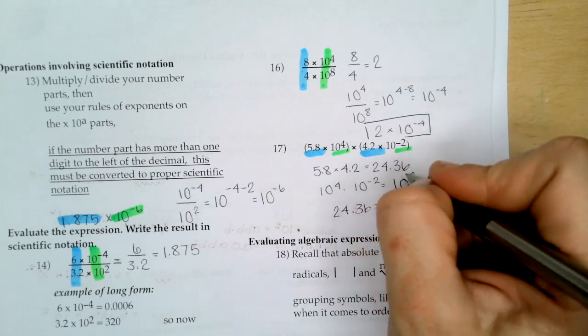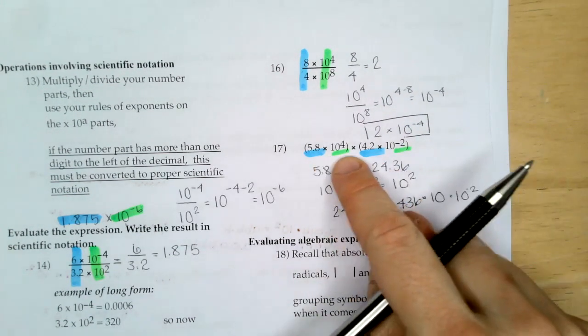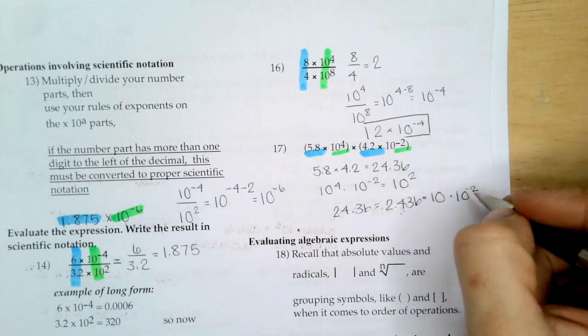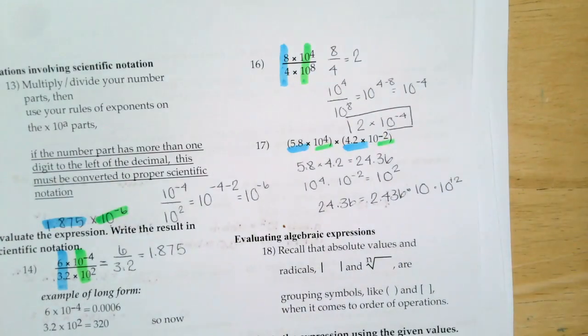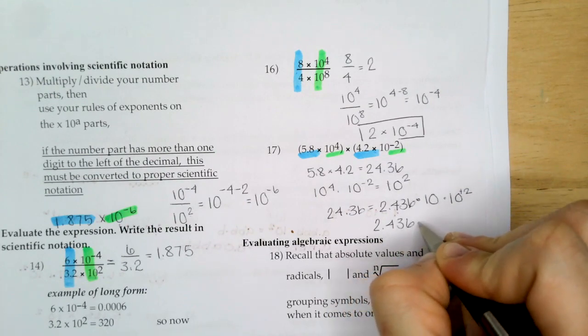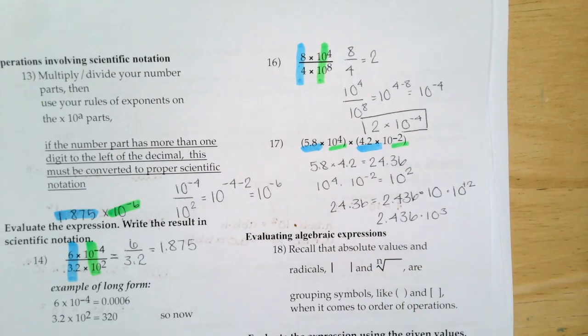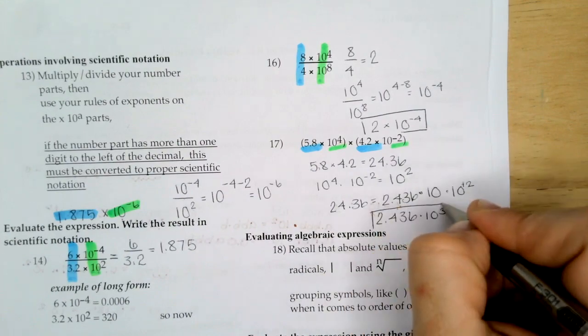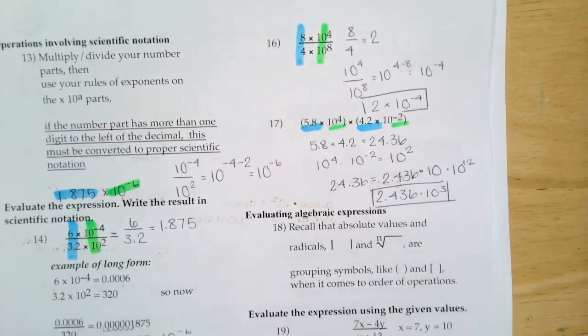Negative 2, sorry. No, 4. Yeah, positive 2. So that is 2.436 times 10 to the 3rd. Good? Okay.